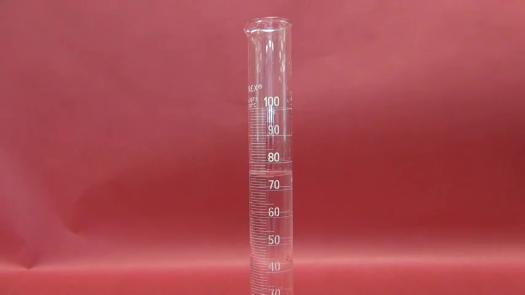What we use is the water displacement method. 1 milliliter of water has a volume of 1 cubic centimeter. So to find the volume of these, I need to use a graduated cylinder. Using the water displacement method, I know that in this graduated cylinder I have about 75 milliliters of water, measured to the bottom of the meniscus.